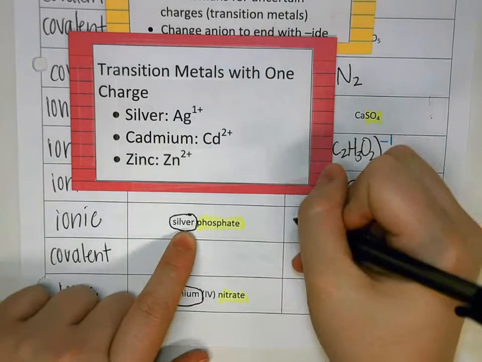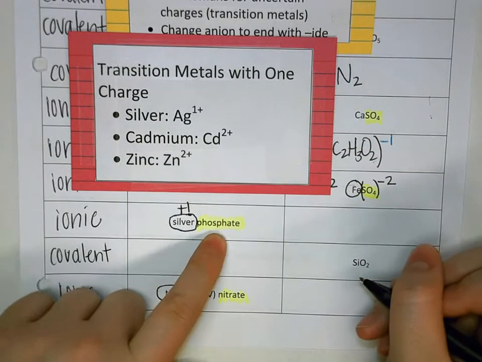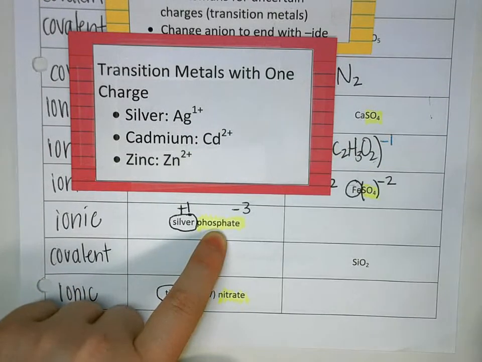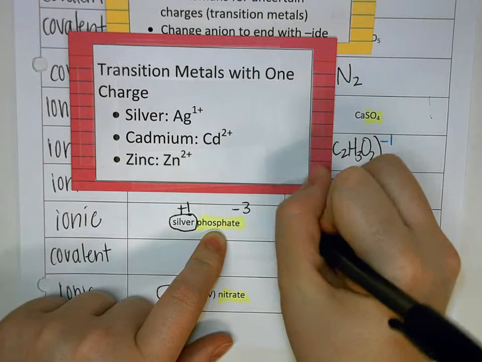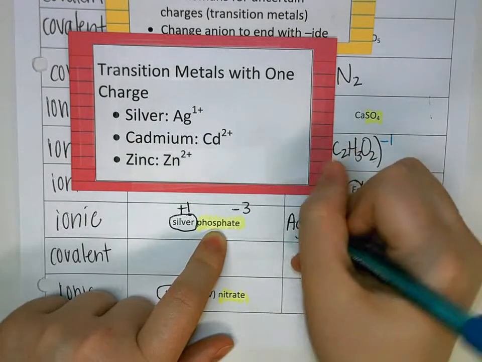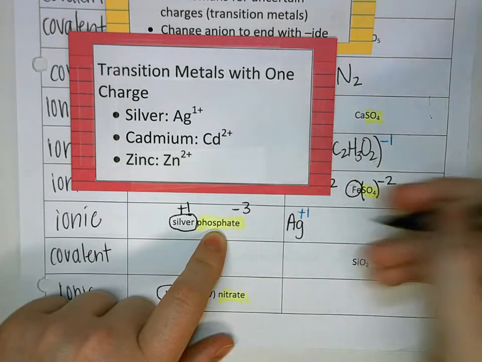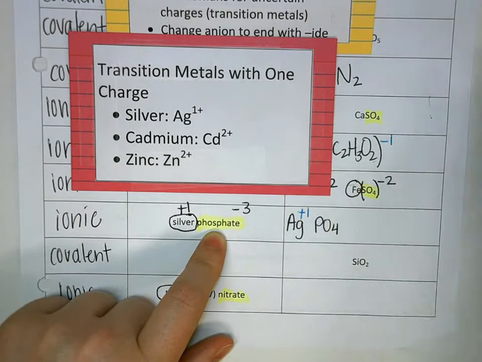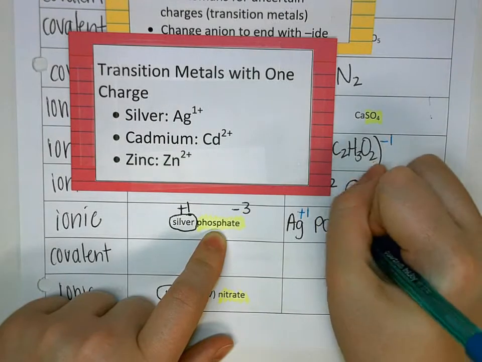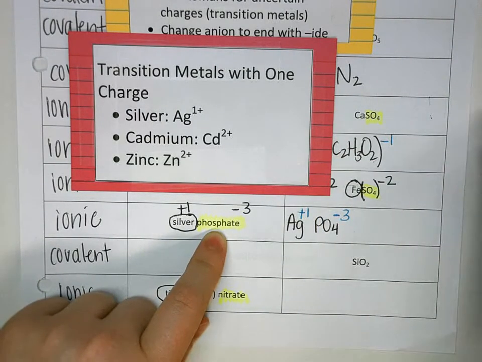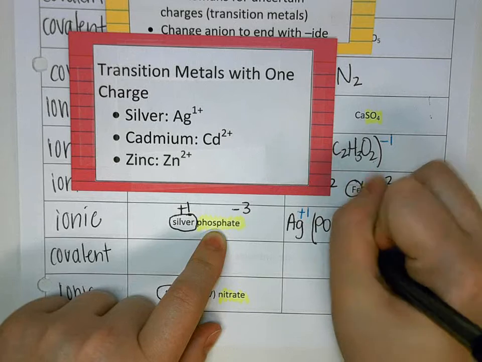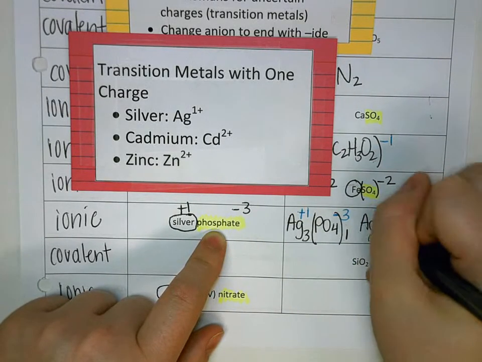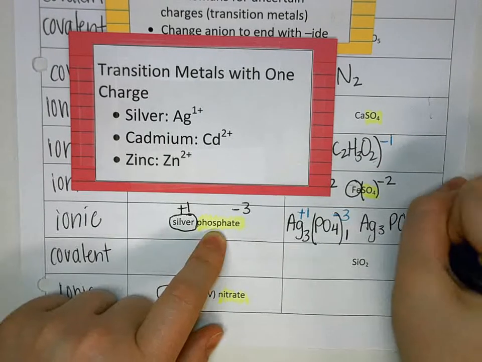So I've got silver with a +1 charge, and then I've got phosphate, which is a polyatomic ion with a -3 charge. So whenever I crisscross my charges, this 1 is going to go after the PO4, and this 3 is going to go down here. So it's just Ag3PO4.